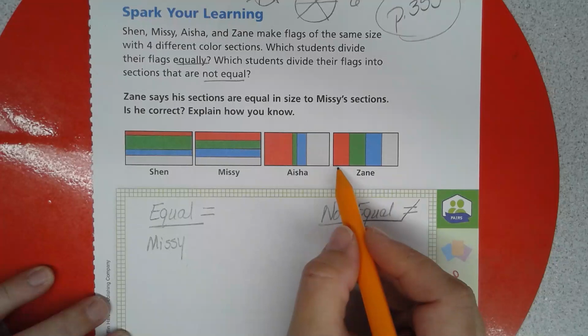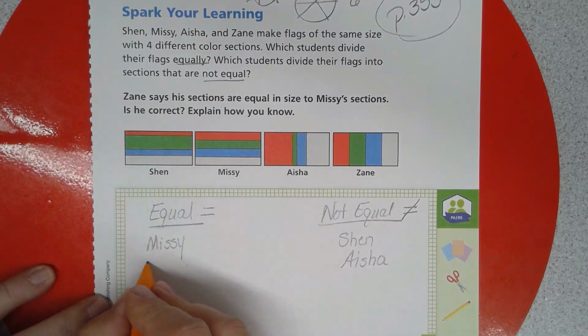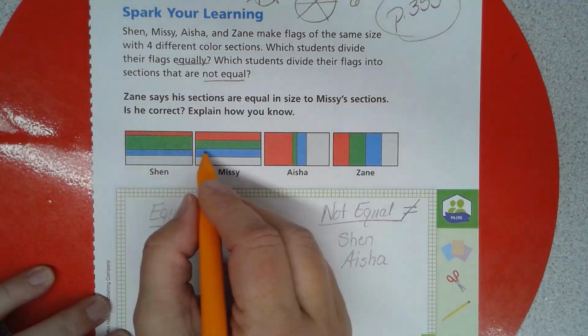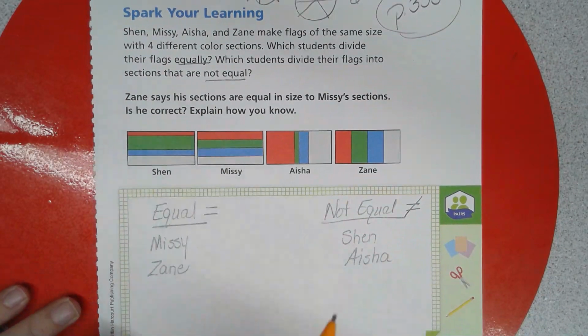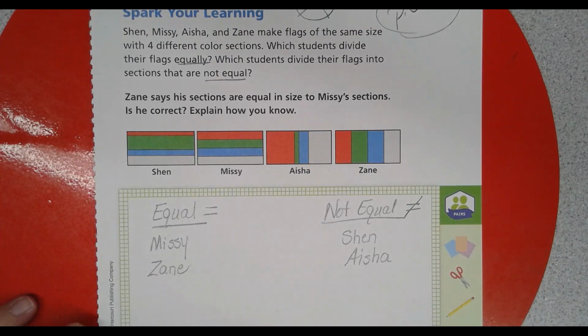And Zane, his pieces, even though these are vertical, they're still equal pieces. And Missy is equal pieces, and hers are horizontal pieces. So now Zane says his sections are equal in size. So we'll look at those pieces. Okay. So Zane says his sections are equal in size to Missy's sections. Is he correct?